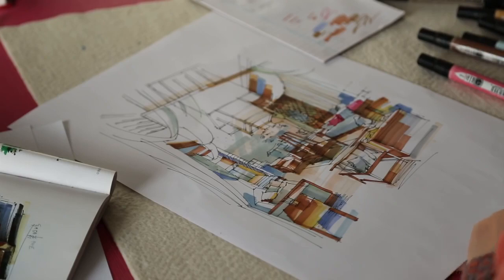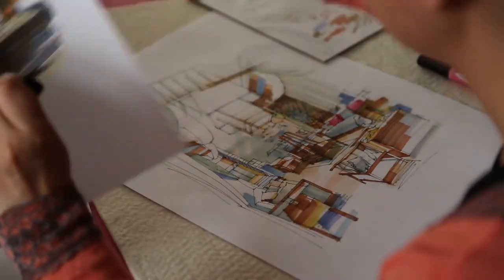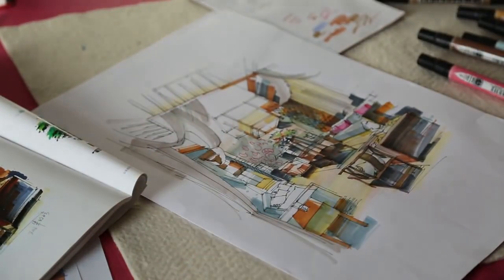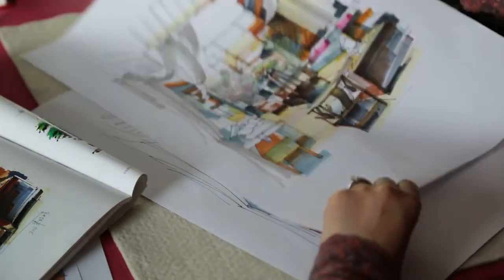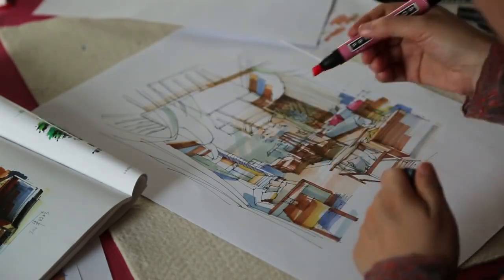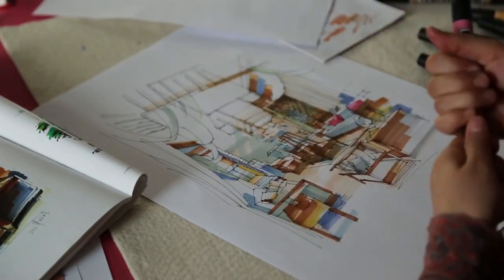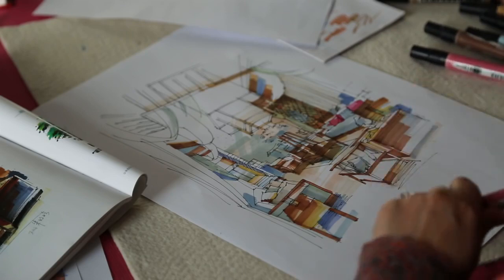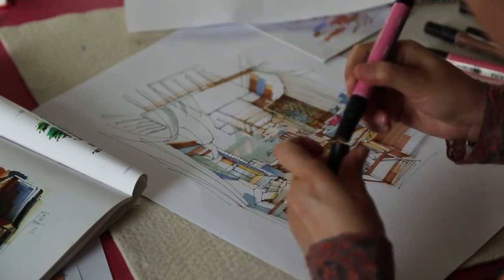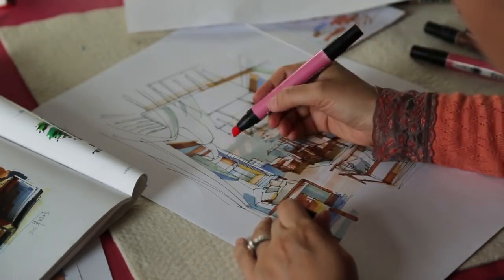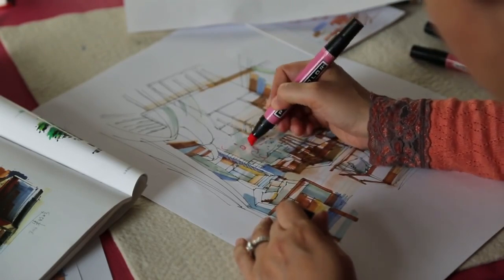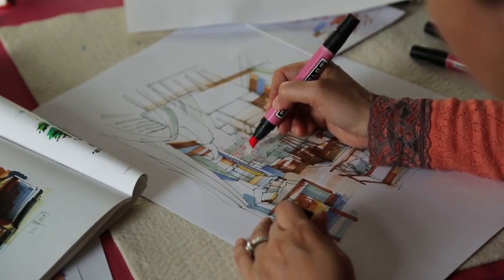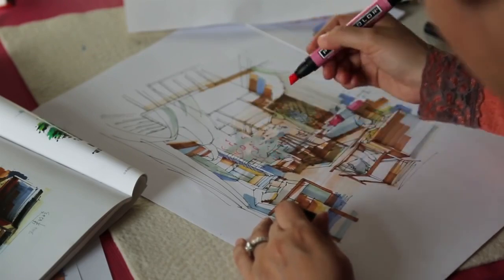I think I'm going to finish. I will not totally finish the rendering. Actually, the previous one I did, I think there's more details. I did a little color here and there. So I'm really fast with this rendering now. Details here and there. Drawing those details.